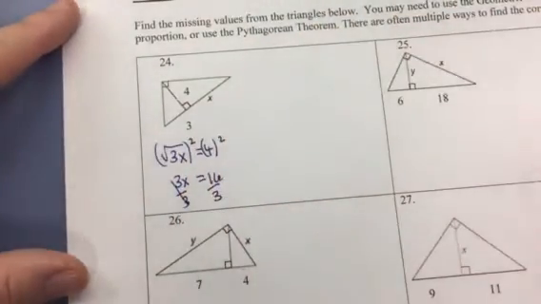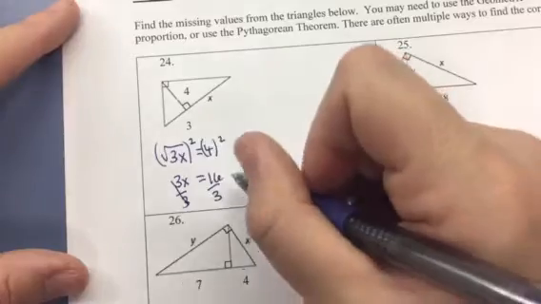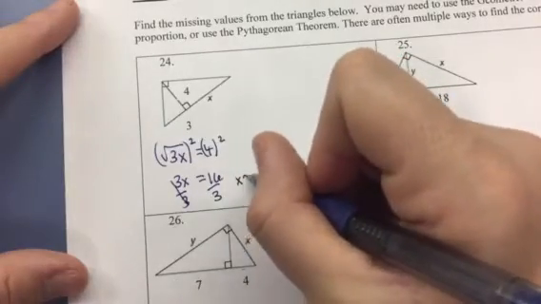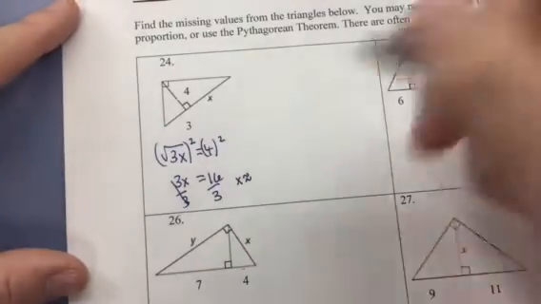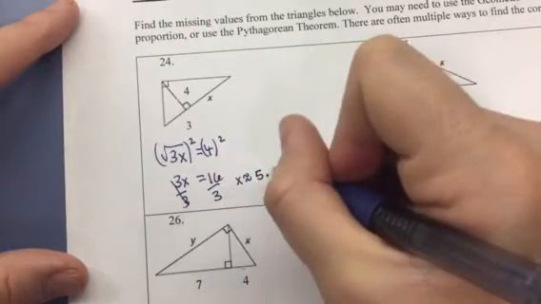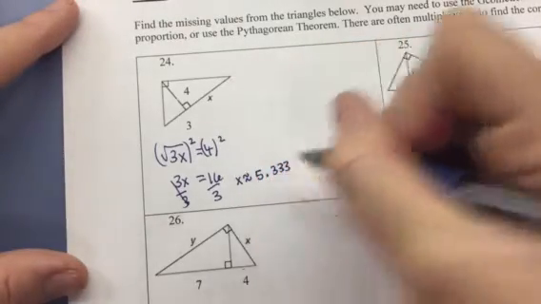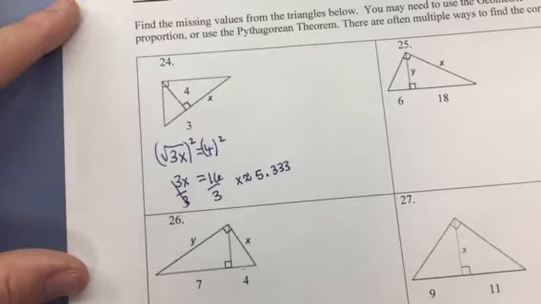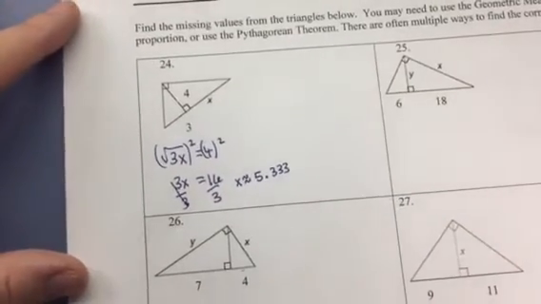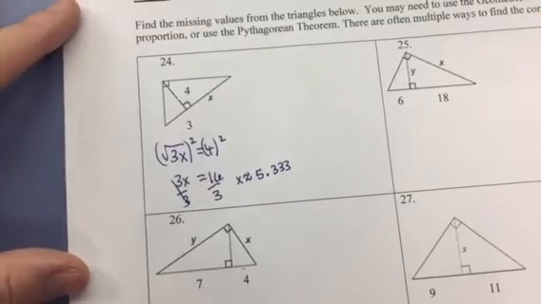So we get 16 thirds for x, and I didn't say in the directions, but you could leave your answer as 16 thirds, or we could approximate it as a decimal to 3 decimal places. So that ends up being 5.3 repeating, or we could say 5.333. That is just the geometric mean way of solving this problem.